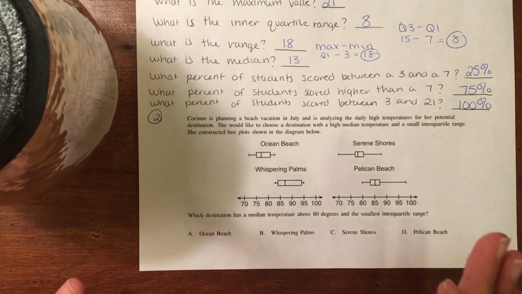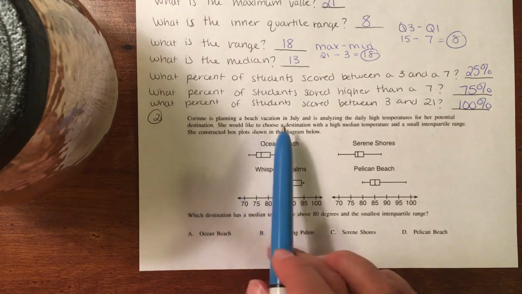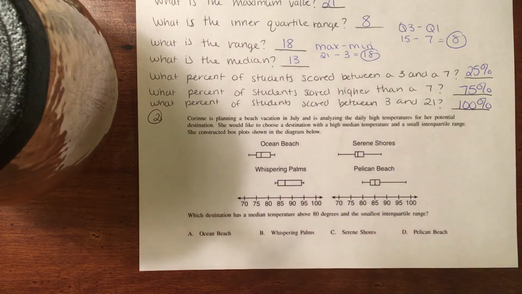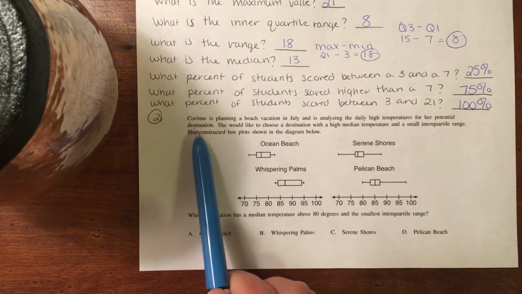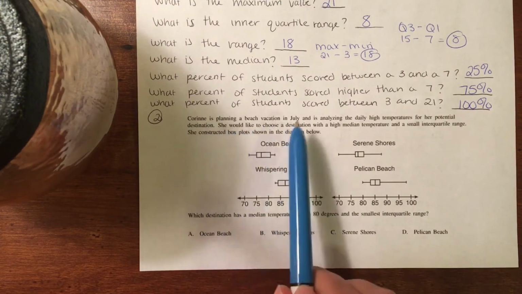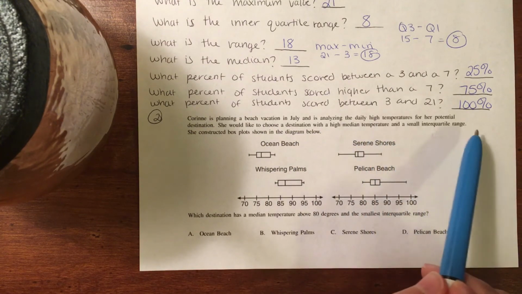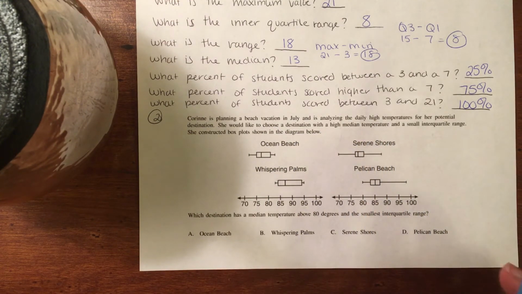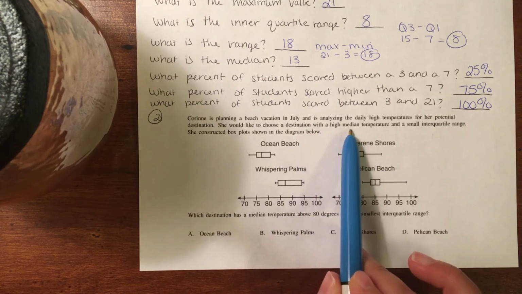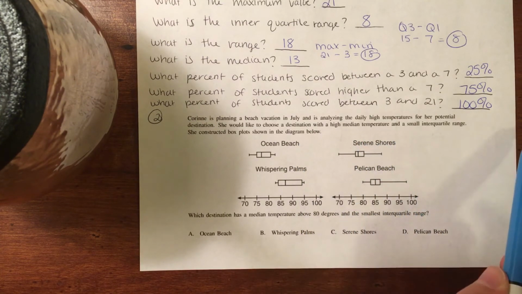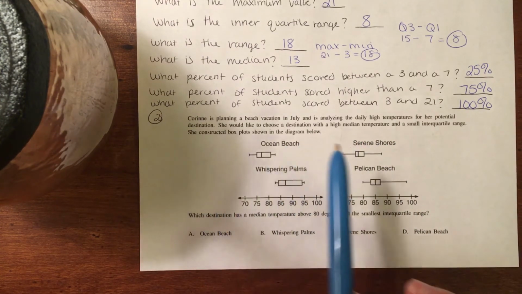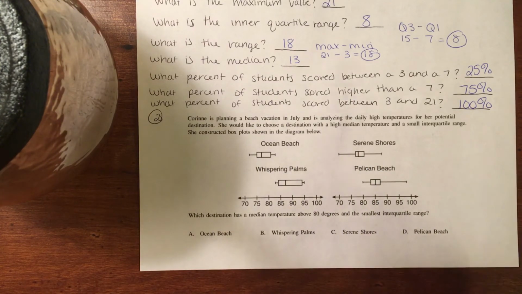And then this question, feel free to pause it just to get a look at it. I'm going to talk you through a lot of it, but you, again, do not need to write out this whole thing if you are manually writing everything. But it says, Corinne is planning a beach vacation in July and is analyzing the daily high temperatures for her potential destination. She would like to choose a destination with a high median temperature and a small interquartile range. She constructed a box and whisker plot shown in the diagram below.